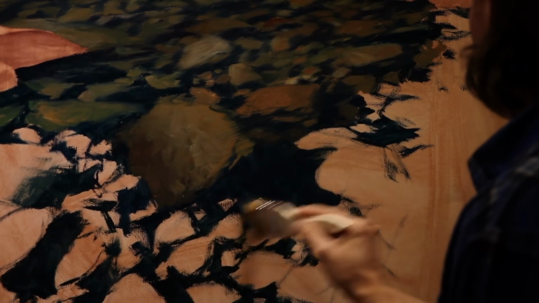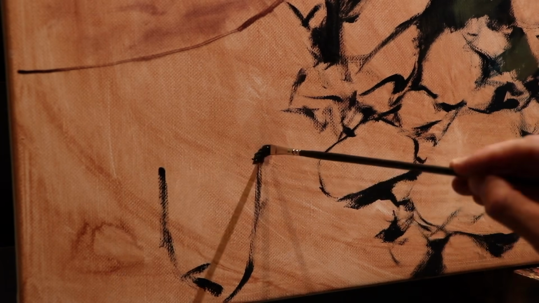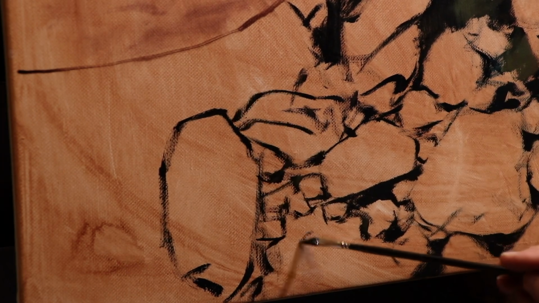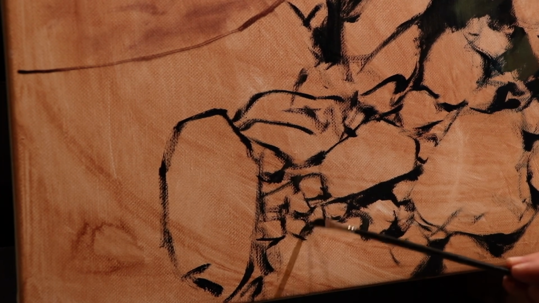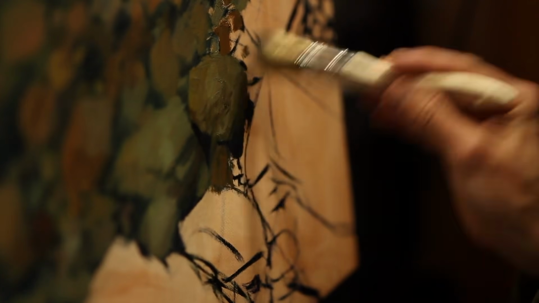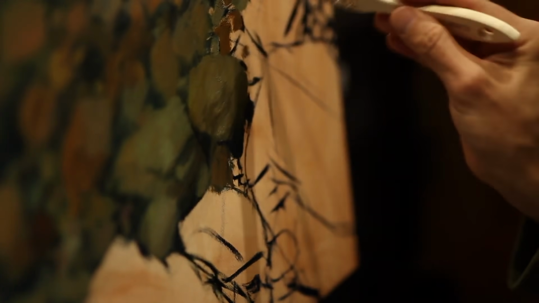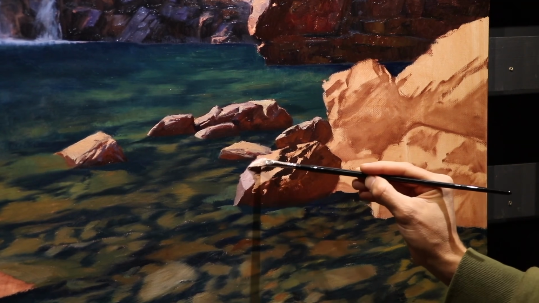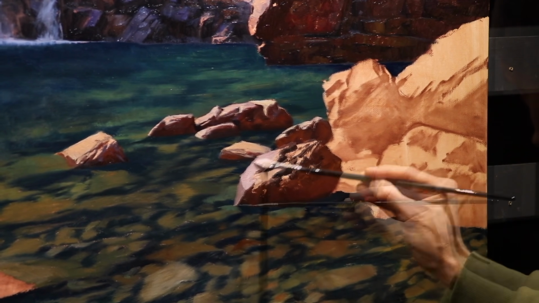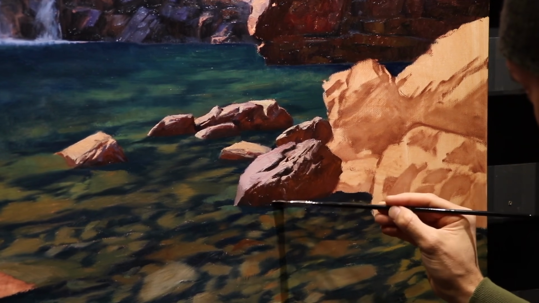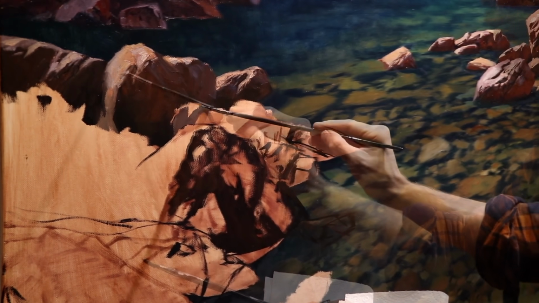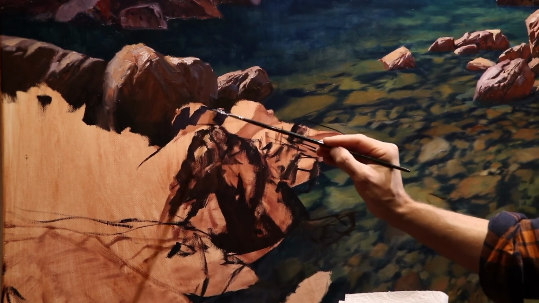My first step is to paint all of the rocks that I can see under the surface of that water. And then once this layer is dried, I'll paint the reflection over the top. But there is another little step between those two, and that's where I'll manipulate the rocks just a touch with some of the refraction. So as water moves, it distorts whatever it's over the top of. It's super tricky to paint, but loads of fun.